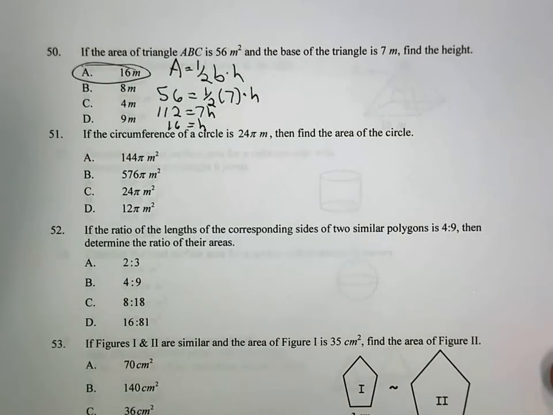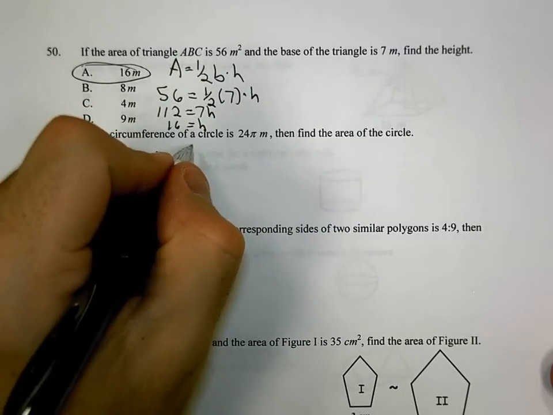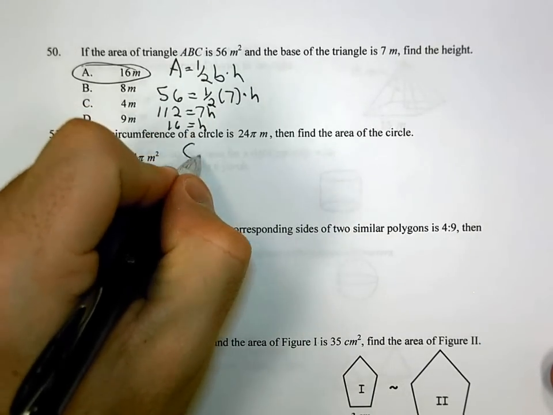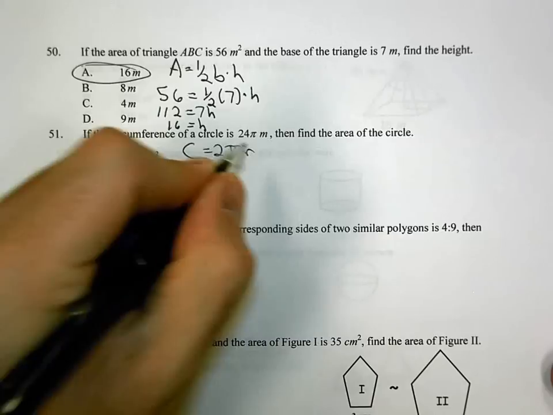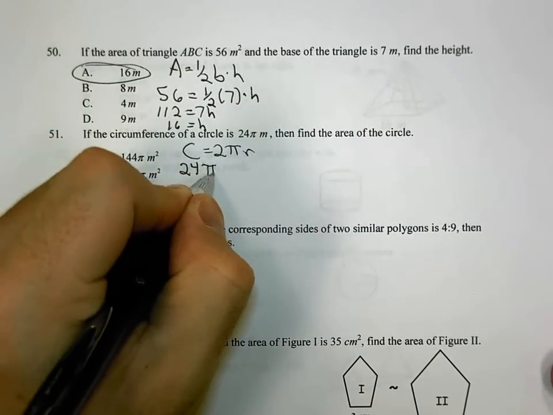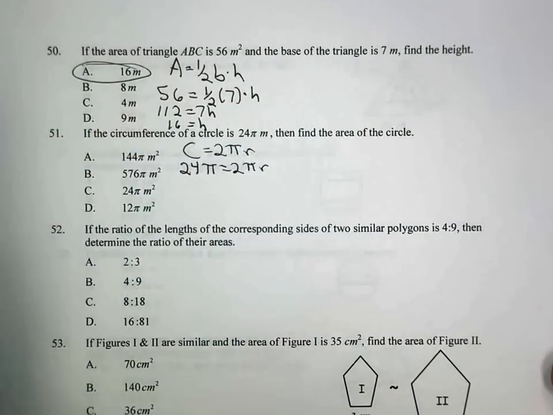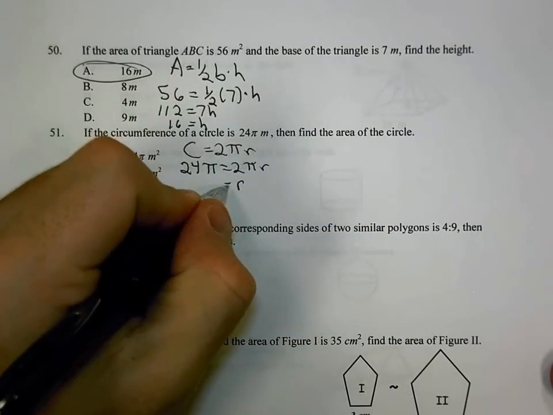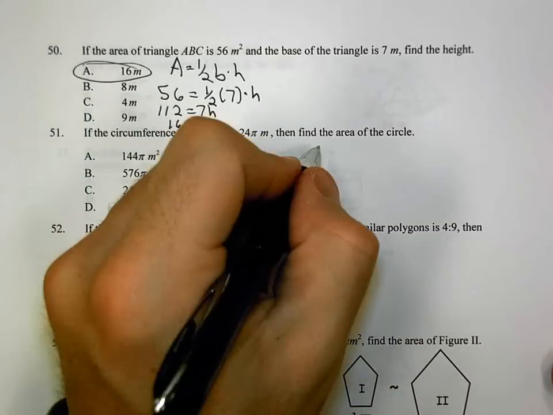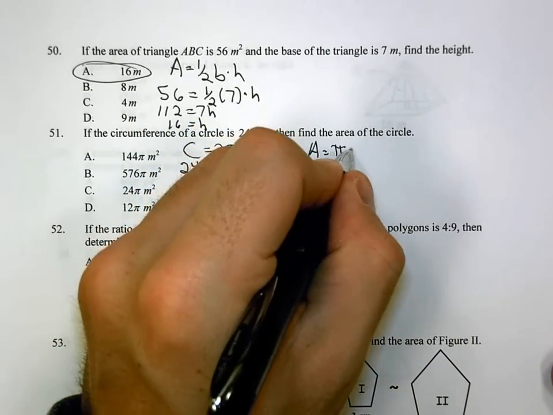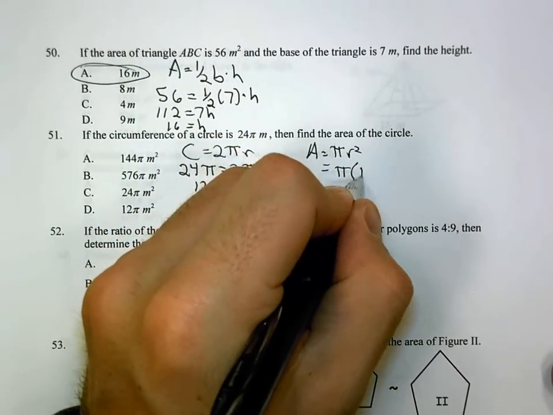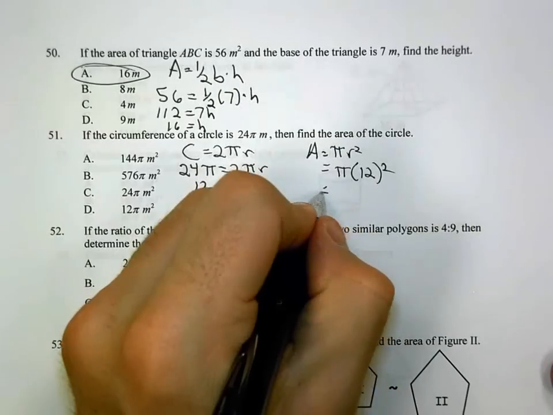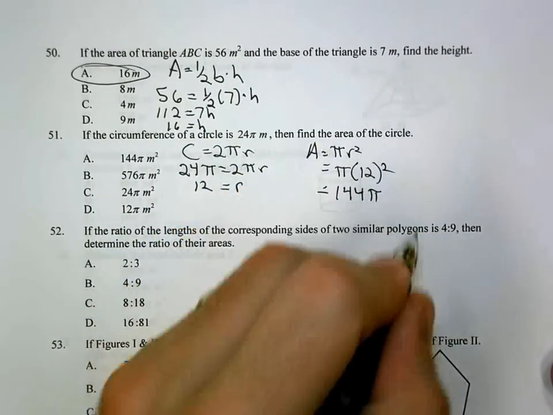51, the circumference of a circle is 24 pi. We need to find the area. Now circumference is 2 pi r, so we're saying 24 pi equals 2 pi r. If I divide 24 pi by 2 pi, I get 12. So my area, which is pi r squared, is pi times 12 squared. 144 pi is my answer.